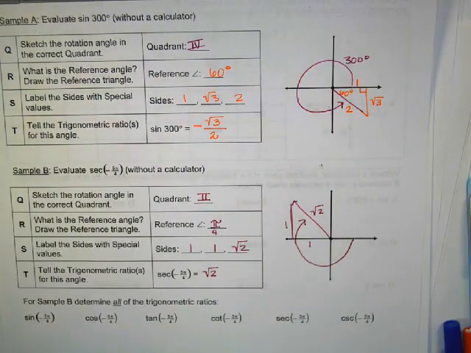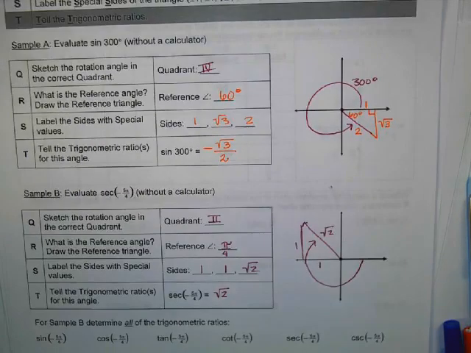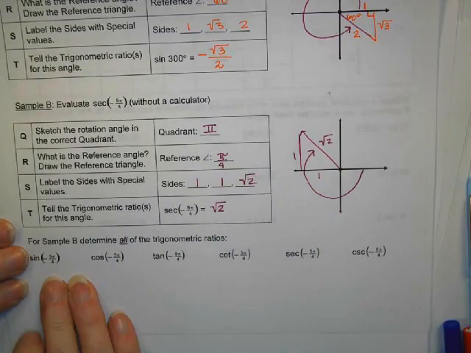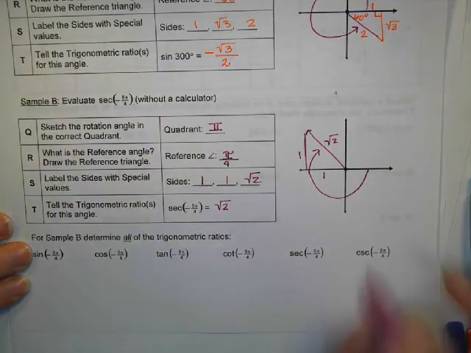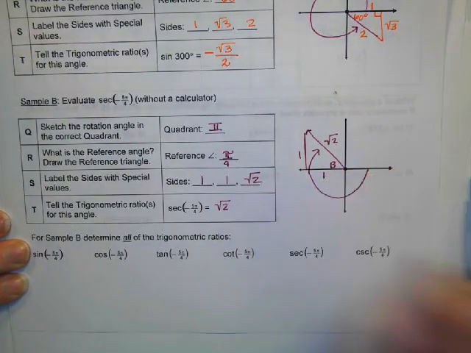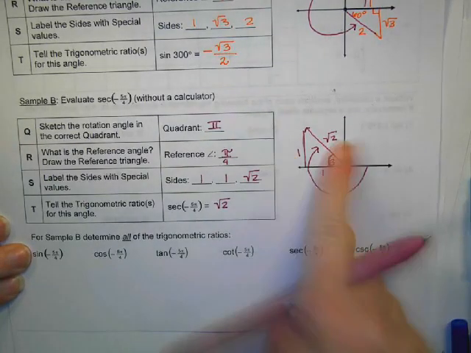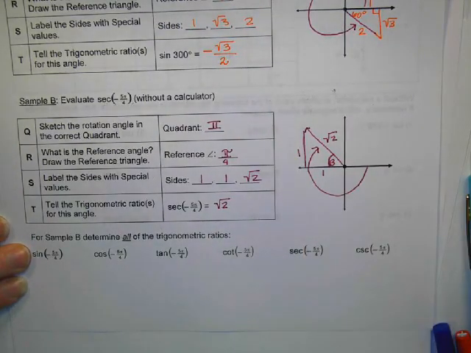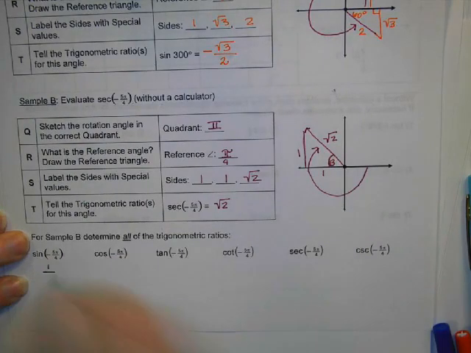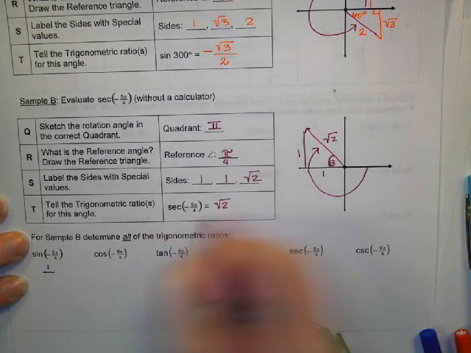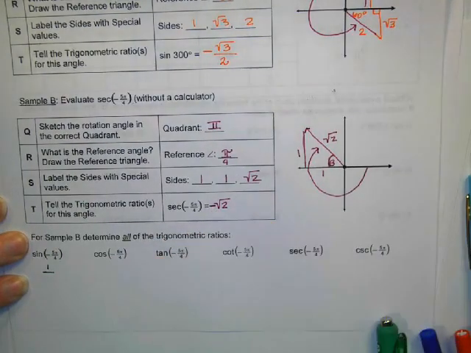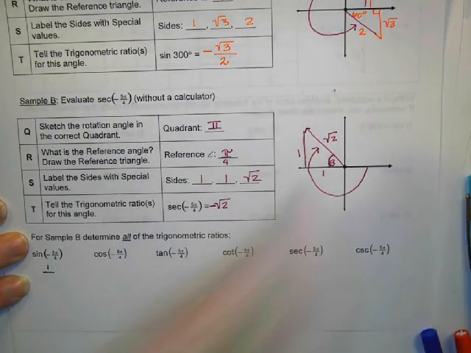Now, down here it's asking me to find all of the trig values for this angle. I'm going to put a B right here because it says sample B. So, sine, opposite over hypotenuse. That would be 1 over, oh, secant isn't positive in this quadrant, it's negative, sorry. Okay, sine is 1 over square root of 2.